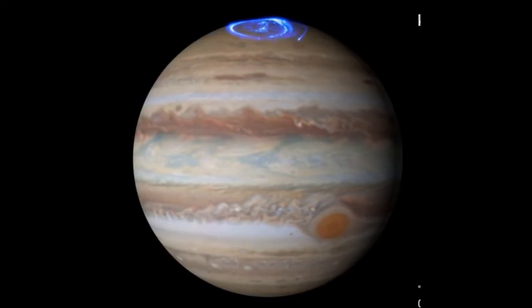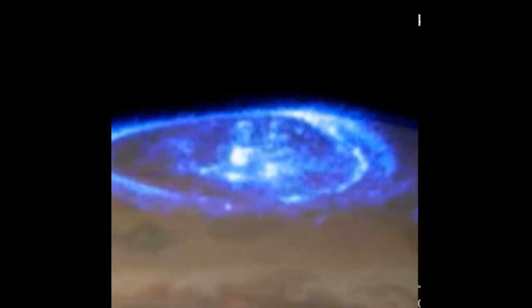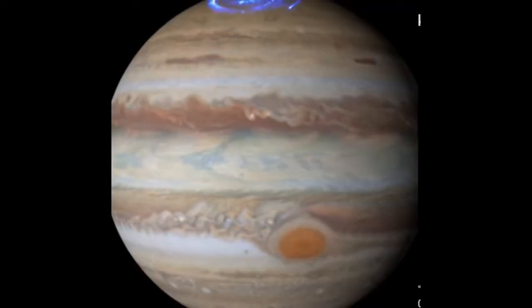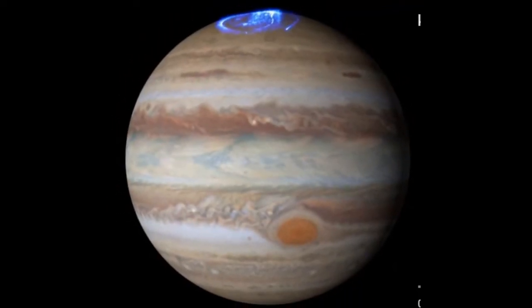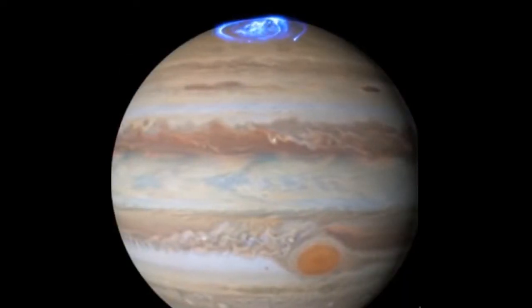Planets like Jupiter, which has its own magnetic field and atmosphere, experience auroras. The aurora is dynamic on Jupiter, just as it is here on Earth. Saturn, Uranus and Neptune also see auroras.